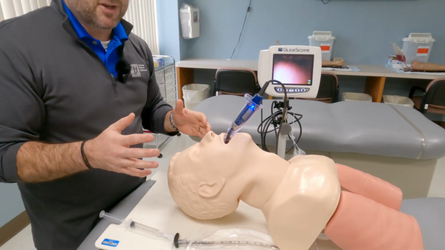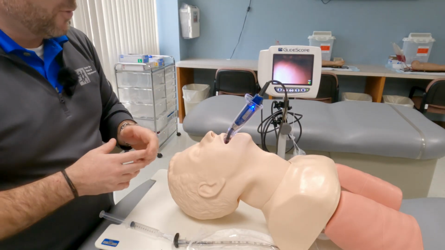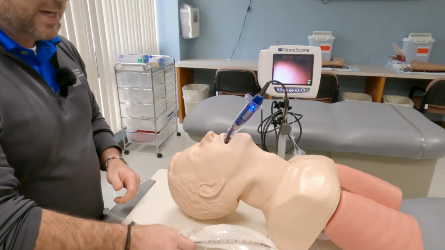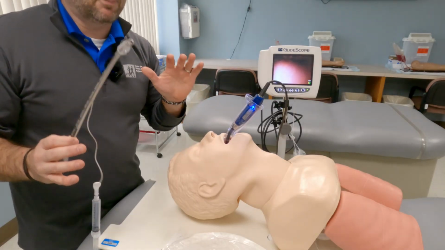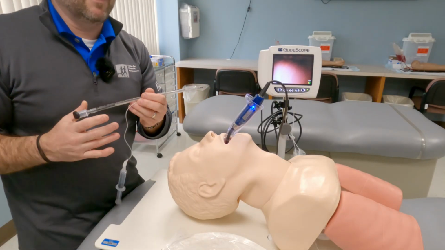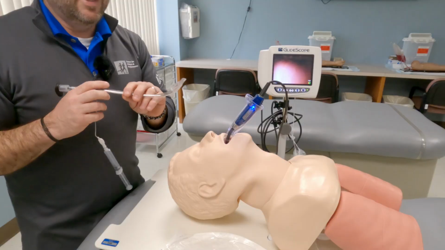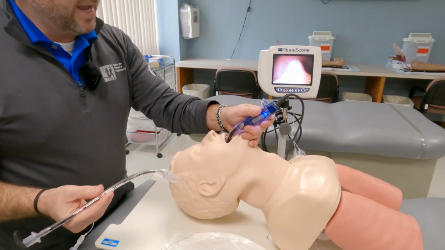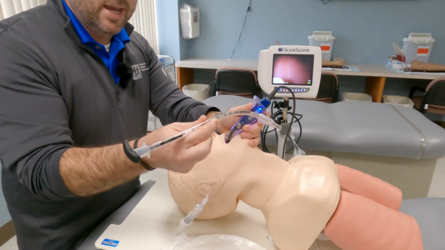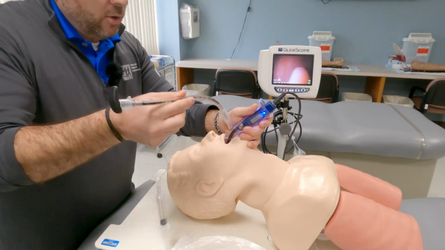This is one of the frustrating parts: sometimes you'll see beautiful cords and you'll have trouble getting the endotracheal tube in. Because of the rigid stylet, this is something you have to practice before you use it on a patient. It can go very quickly if you know what you're doing, but if not, you're going to struggle a lot.